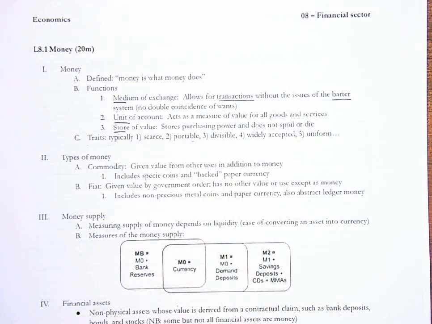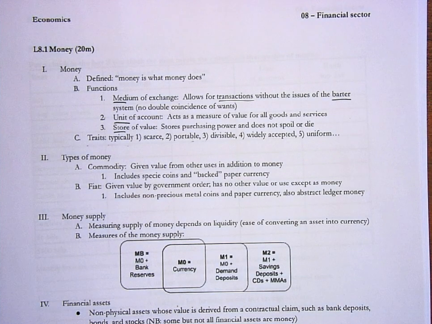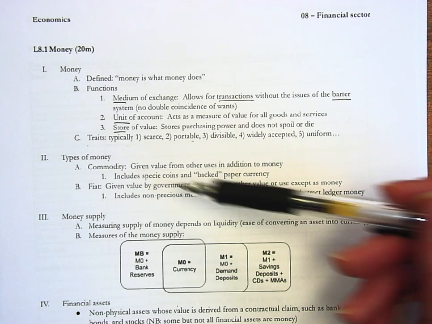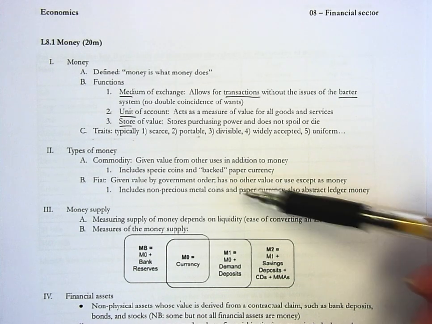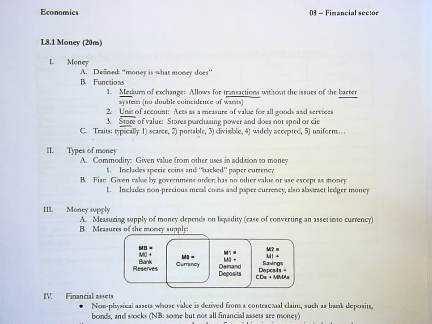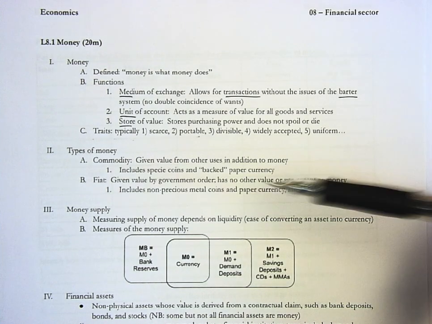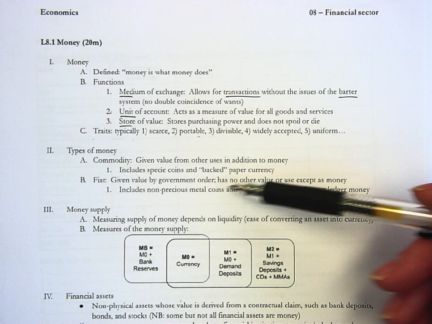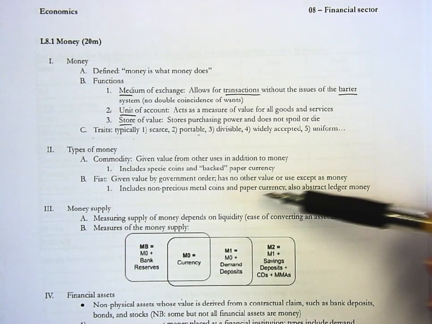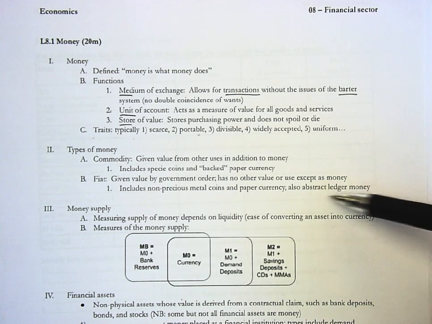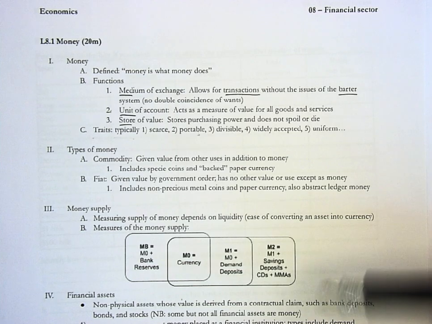Now, nowadays in our economy, all that circulates generally is fiat money. It's given its value by fiat or by dictate. It's that someone has said, thus it is so. It has no other value or use except as money. This could include any non-precious metal coins, so things like pennies, quarters, that kind of thing, paper currency, but also abstract ledger money. And what that means is just money that exists in a spreadsheet somewhere.